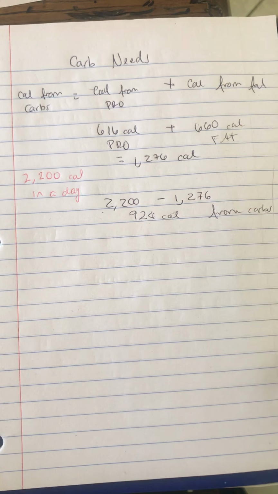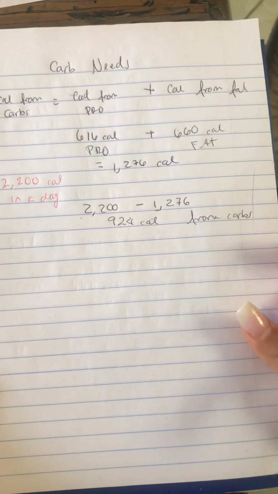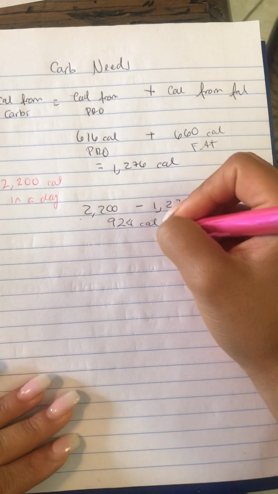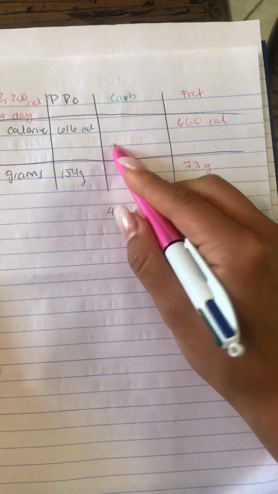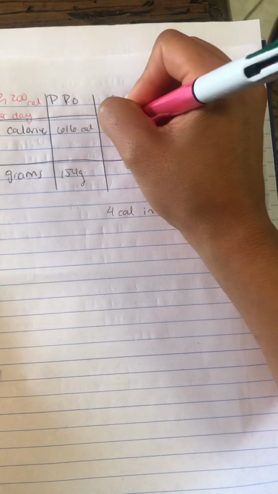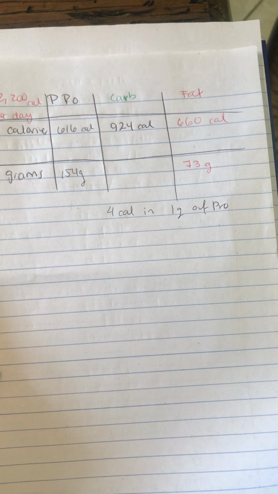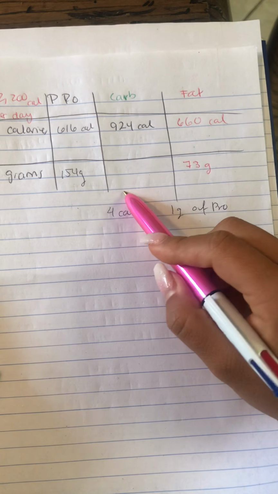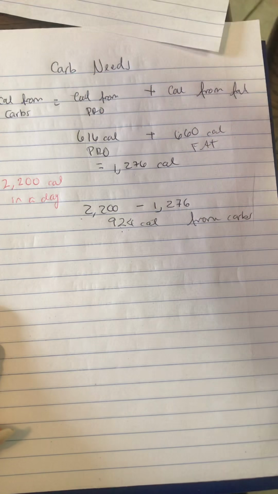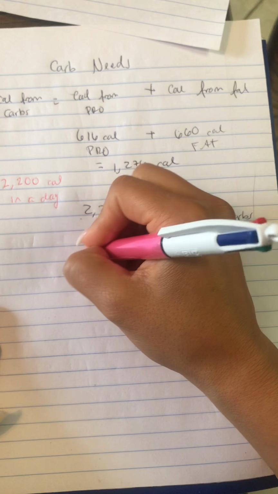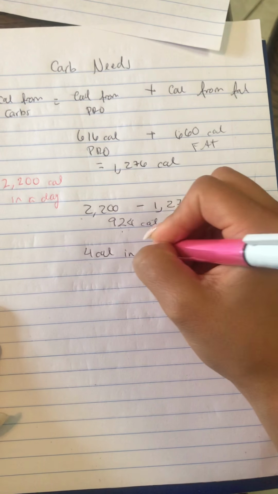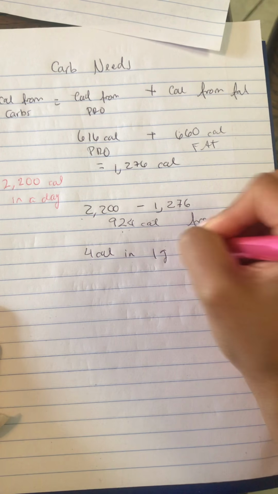So this is the amount of calories that need to come from carbs. Once again, 924. So we're going to put this 924 in the calories coming from carbs. Now we have to find out the grams. We know from class that there are 4 calories in 1 gram of carbs.